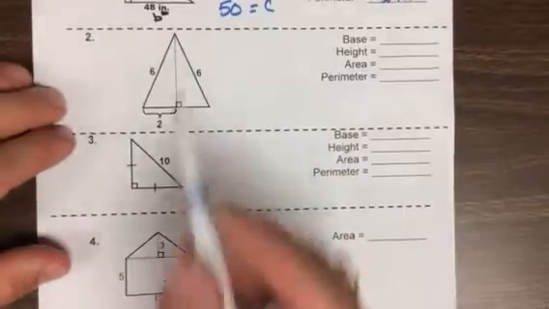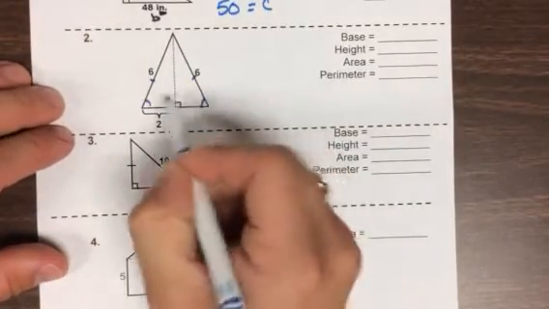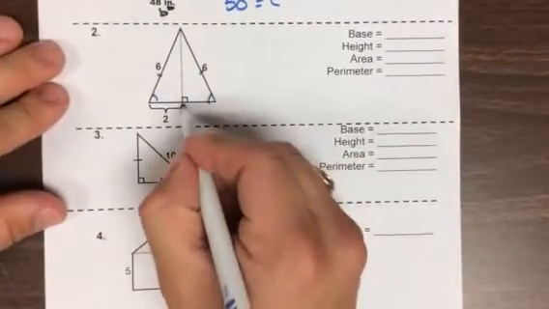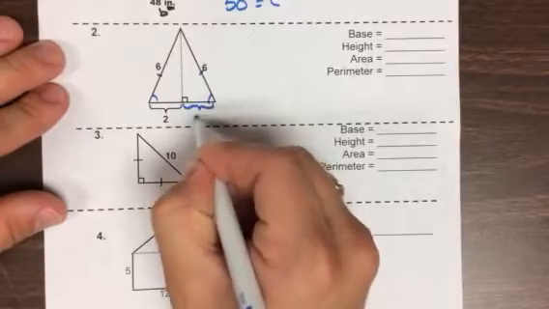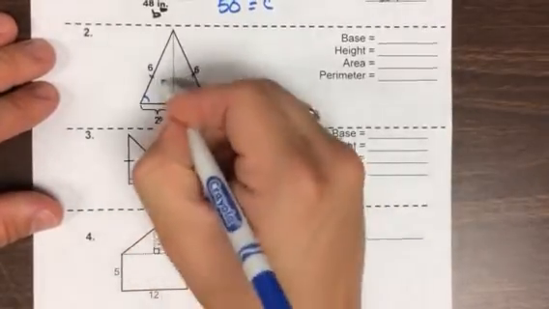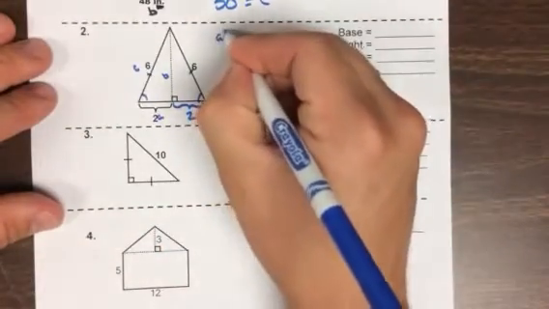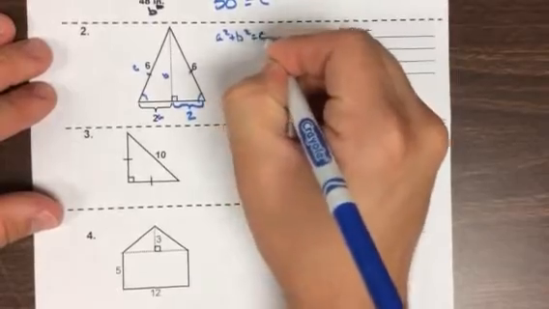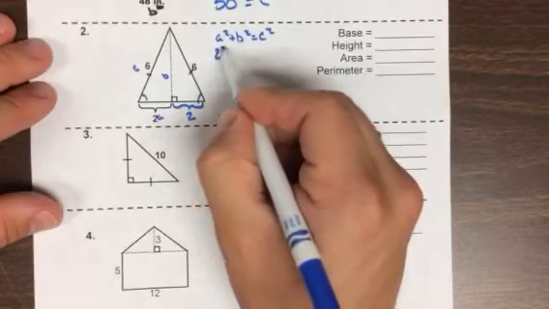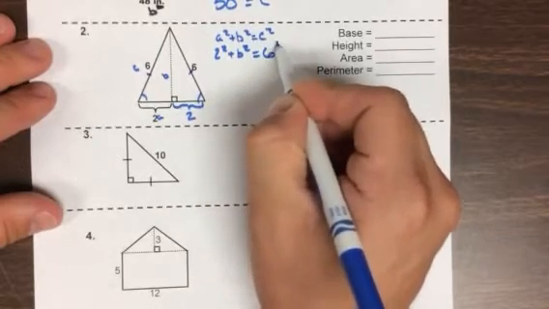Example number 2. We know the sides are congruent, which makes these angles congruent, which makes these triangles congruent. This piece right here would also be 2. And again, I'm in a situation where I know A, I'm looking for B, and I know C. So A squared plus B squared equals C squared. A is 2, and C is 6.